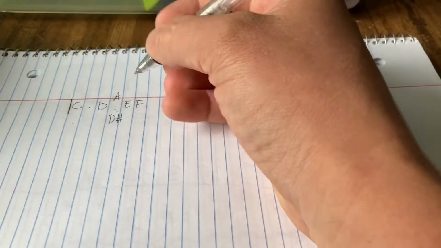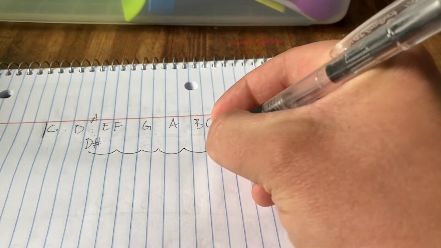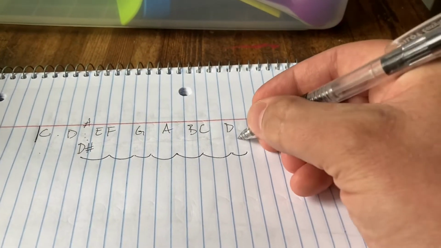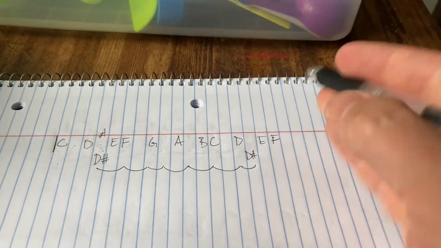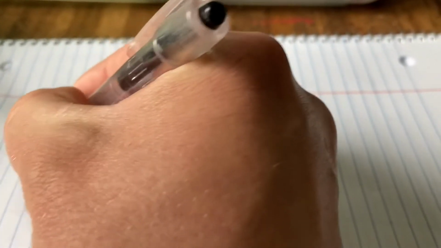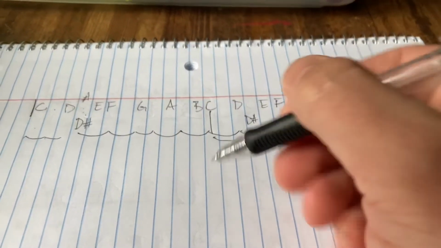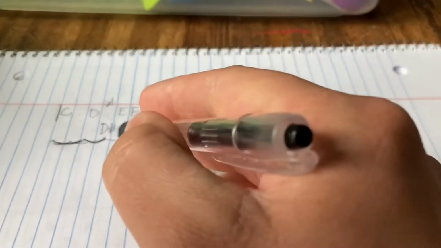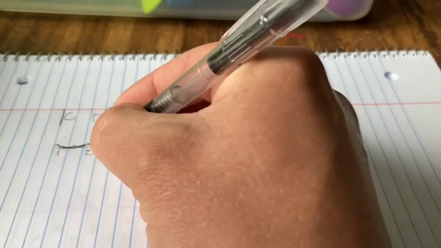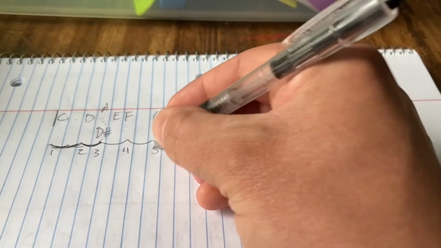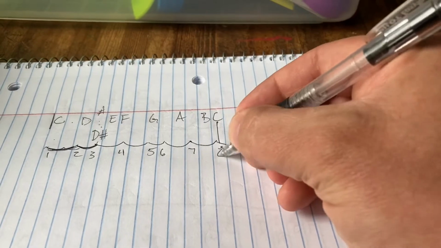Okay? So let's follow the whole, half. Whole, half. Whole, half. And we're back on D sharp. Okay, so that would be the major scale. And then the minor scale would be whole, half, remember? Or if we started the C here, whole, half. Whole, come on, half. 1, 2, 3, 4, 5, 6, 7. Back to C on 8.